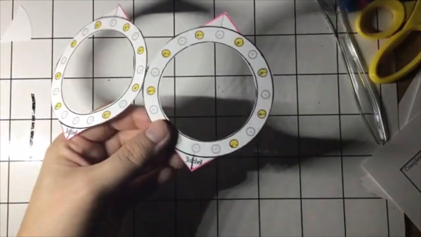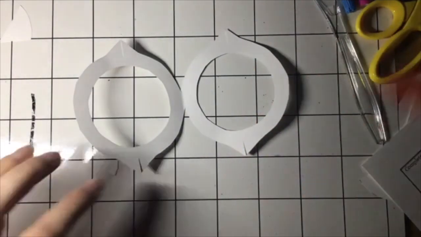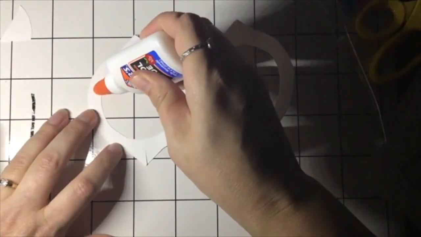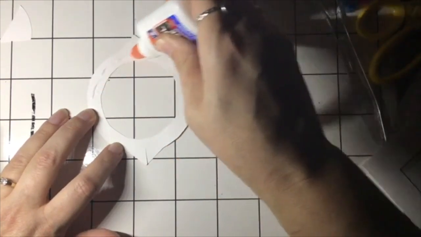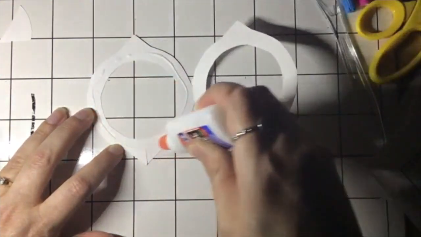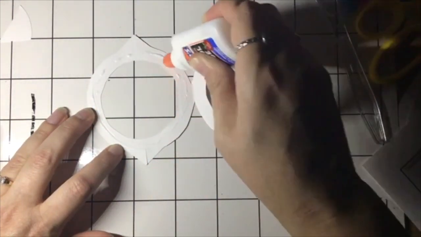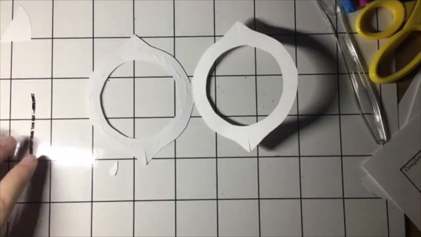And then we're going to flip it over because we need to add some glue to one side of it and then fold this together. And I just like to spread out that glue a little bit.